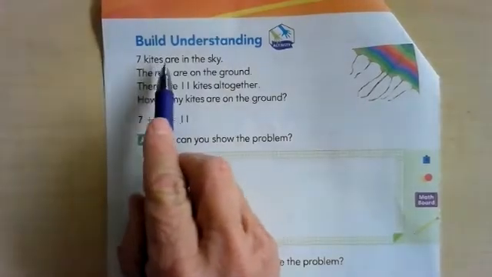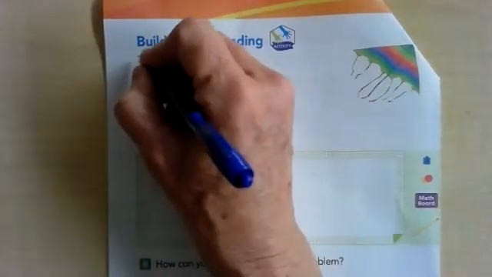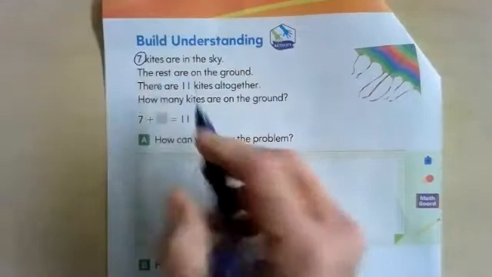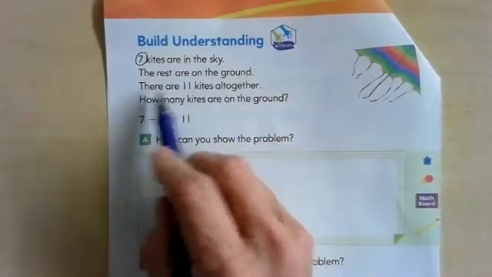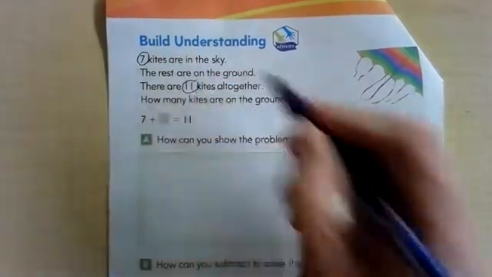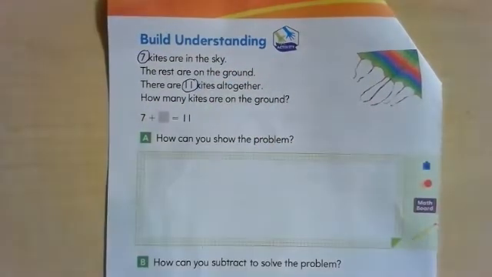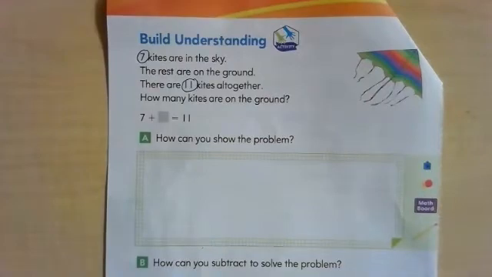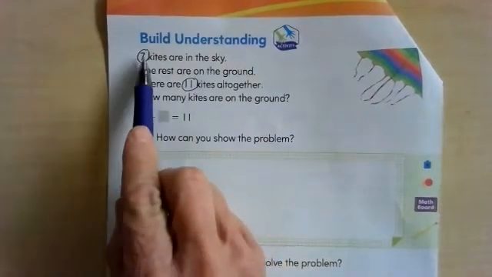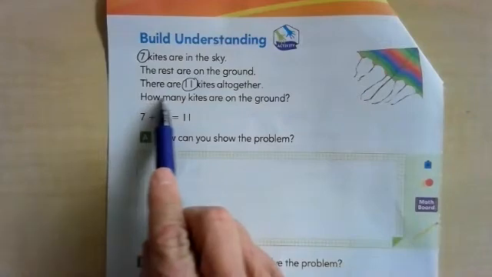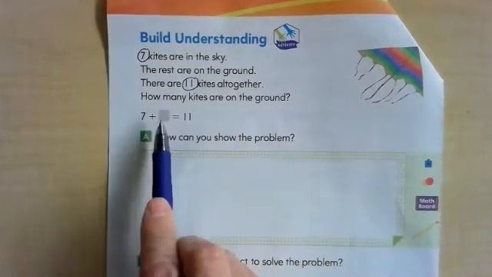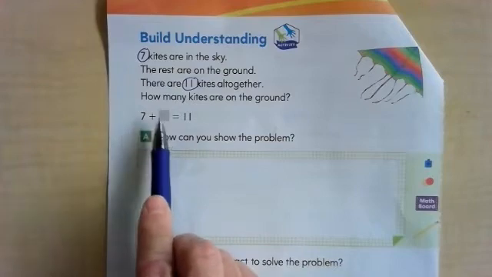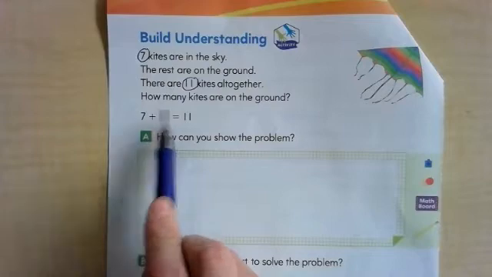7 kites are in the sky. Let's circle that number 7. The rest are on the ground. There are 11 kites altogether. So altogether we have 11 kites. We know that 7 are in the sky. It says how many are on the ground. And that's that unknown addend that we were talking about. We don't know this number, so we need to figure that out.